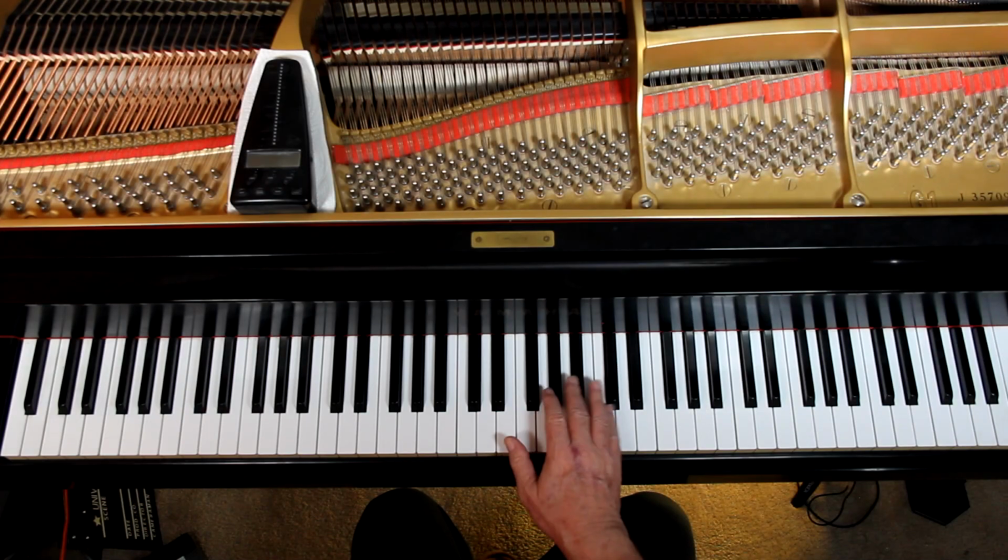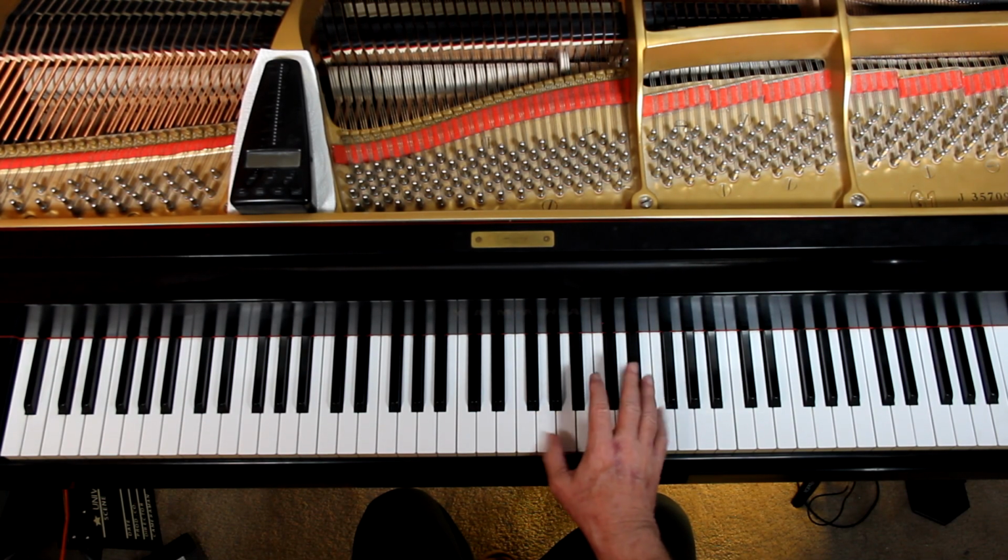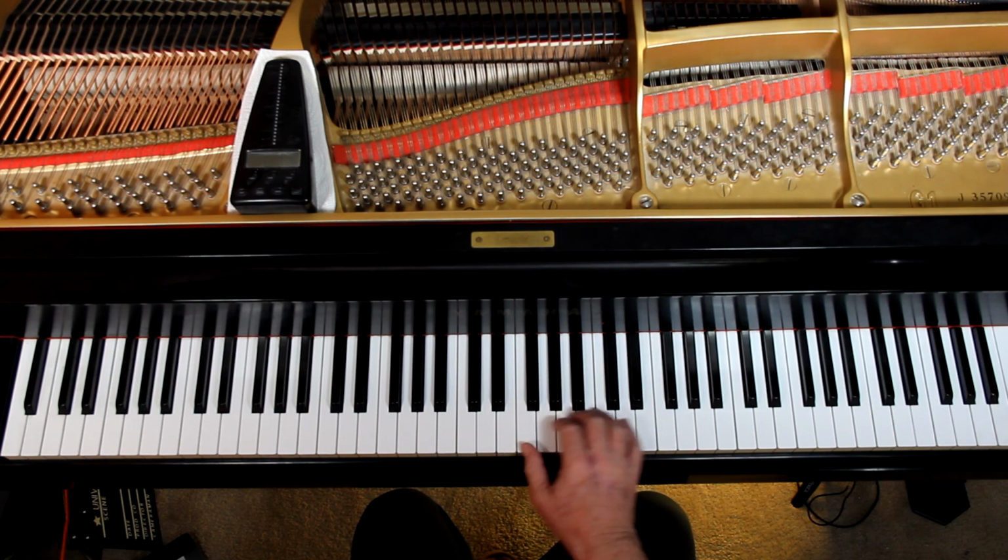Now, as far as technique goes, when I'm moving around like this, I'm really not focusing on 2 notes because I get off. I'm focusing on 1 note here. Usually it's a melody note, but for practice we do each. So a little finger.